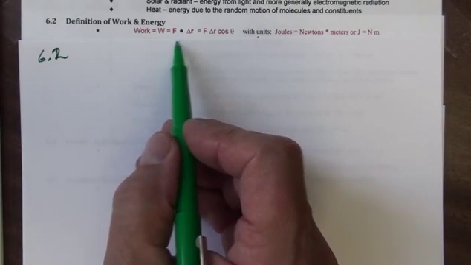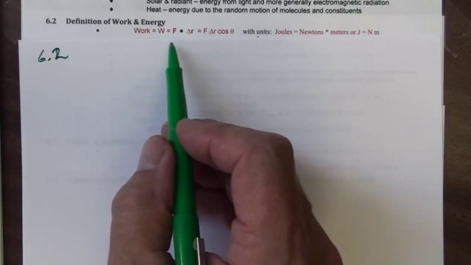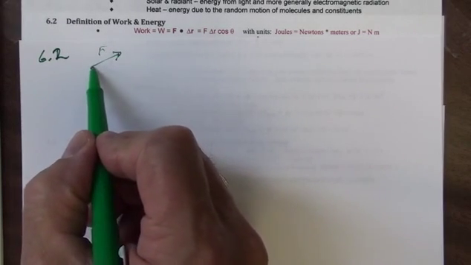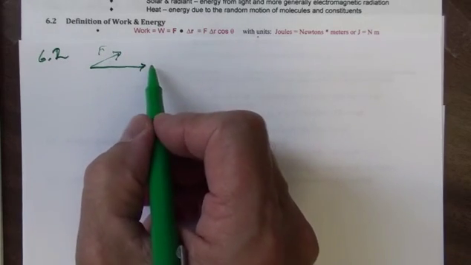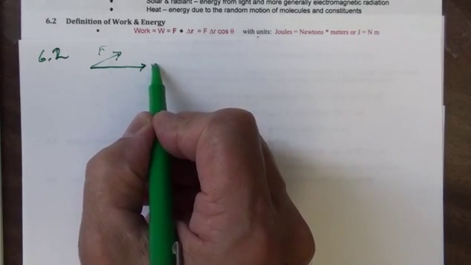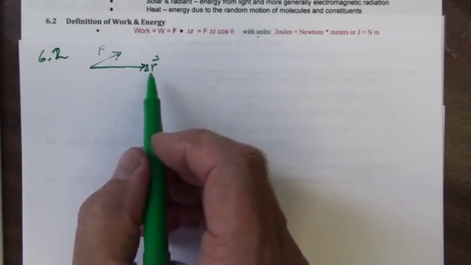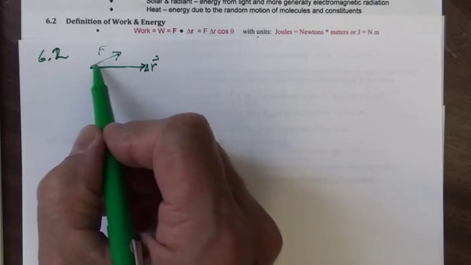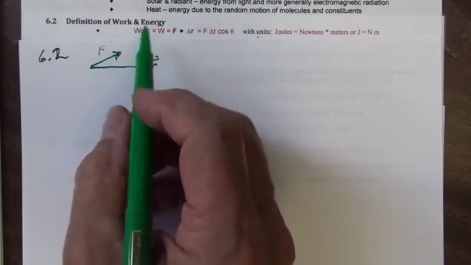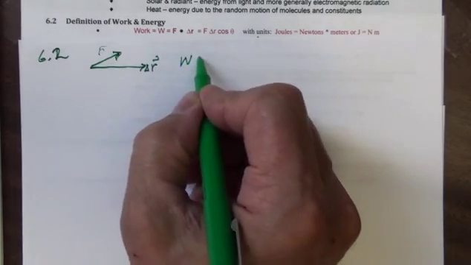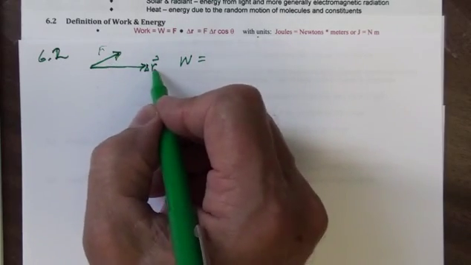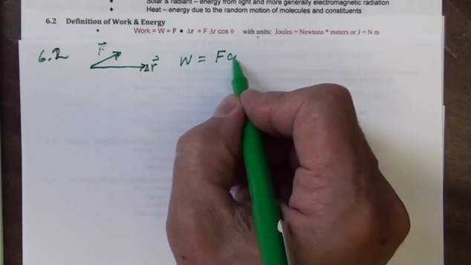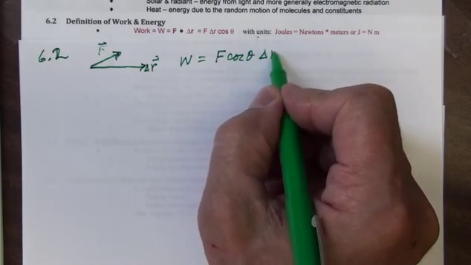And actually, this is a dot product, meaning that if we have a force in this direction, and we push it in this direction, say this is a distance r, or dr, then both of these, the direction that we're pushing it and the force, are both vectors. And we define the work to be the force dotted with dr, as a dot product, so it is F times the cosine of theta times delta r.